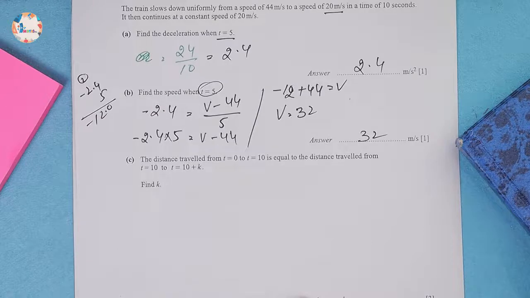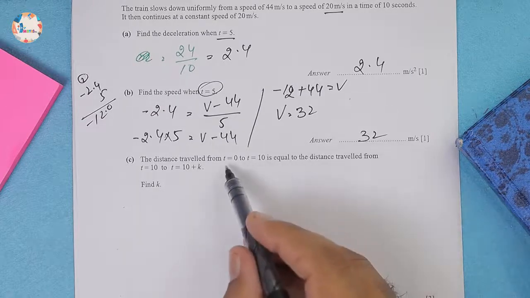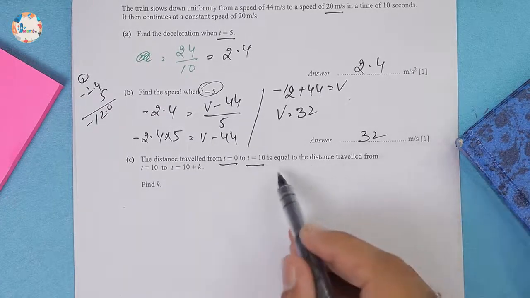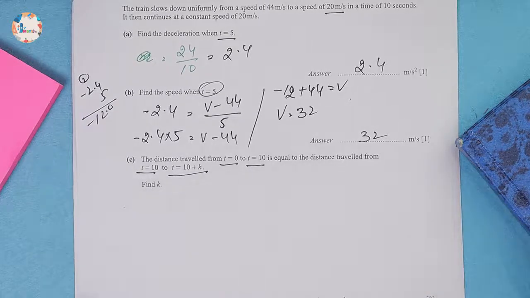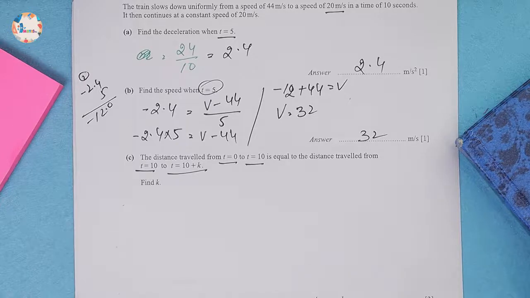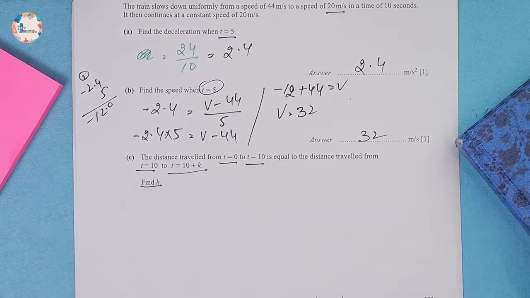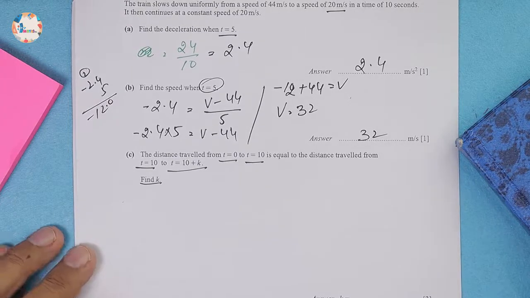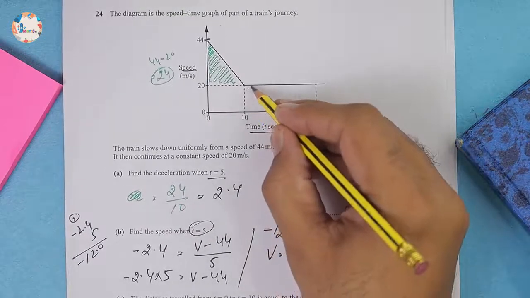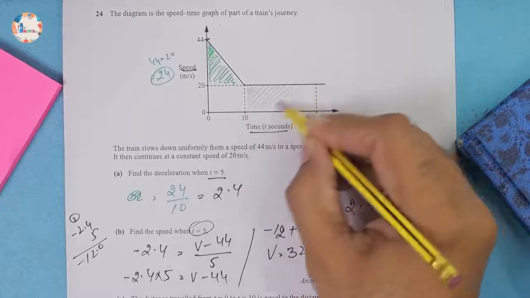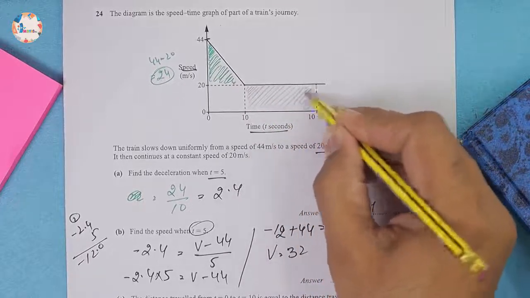Now the distance traveled from t is equal to 0 to t is equal to 10 is equal to the distance traveled from t is equal to 10 to t is equal to 10 plus k. Find the value of k. So we have to compare the areas of these two. We can find the area under the curve.